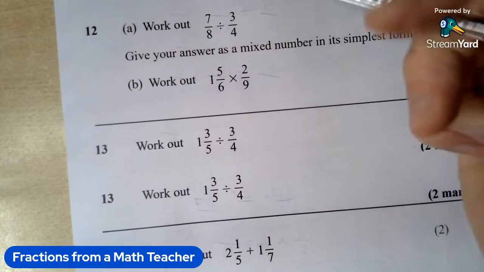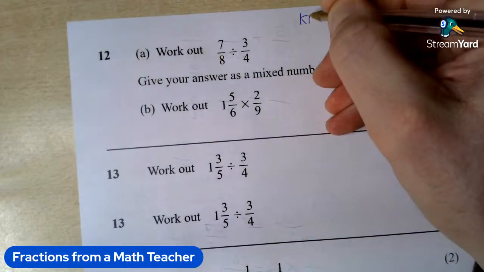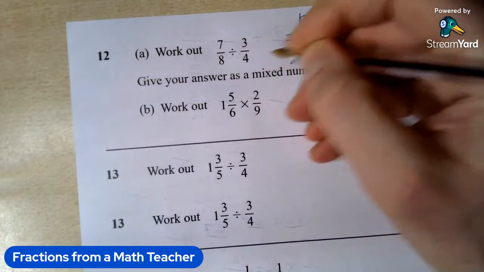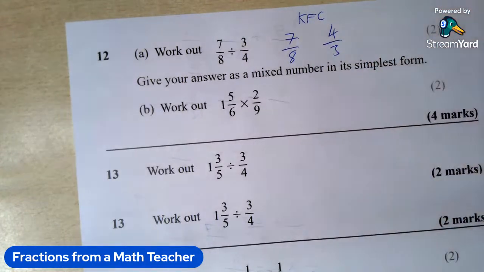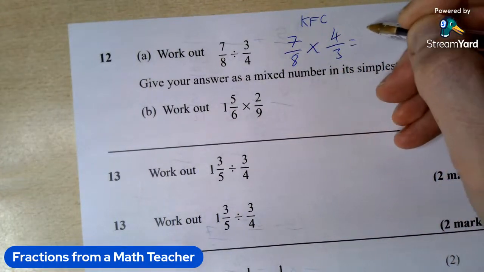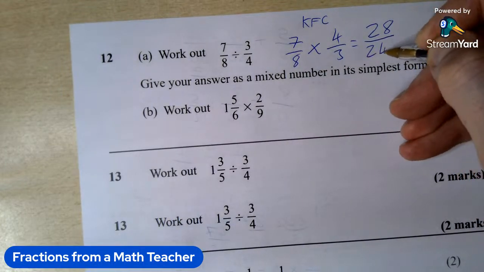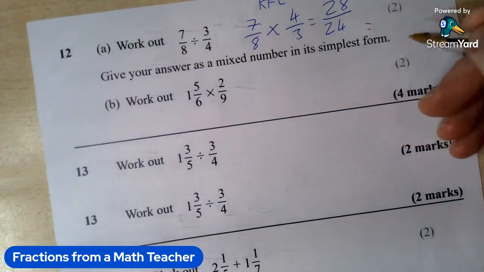Right. Dividing fractions, 7/8 and 3/4. So yeah, again, we're doing KFC. Keep the first one. So that'll be 7/8. Change or flip the second. That'll be 4/3. Change divide to a multiply. 28/24. And it wants a mixed number. So then that will be how many 24s.